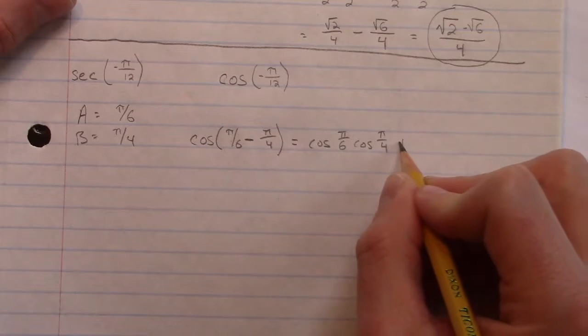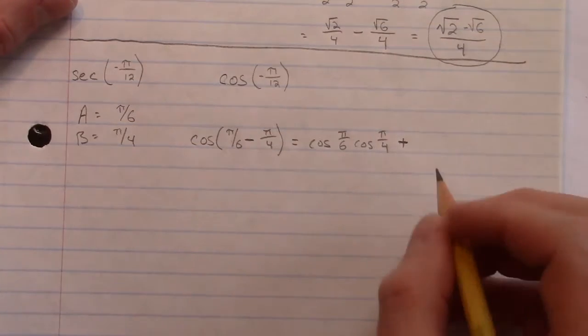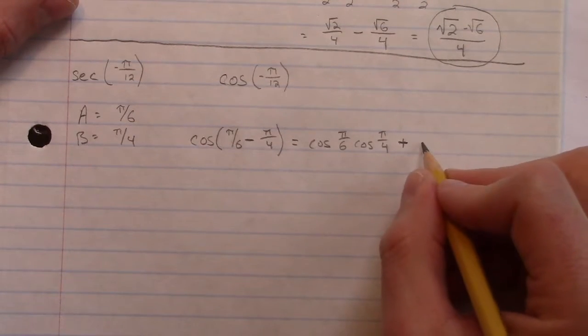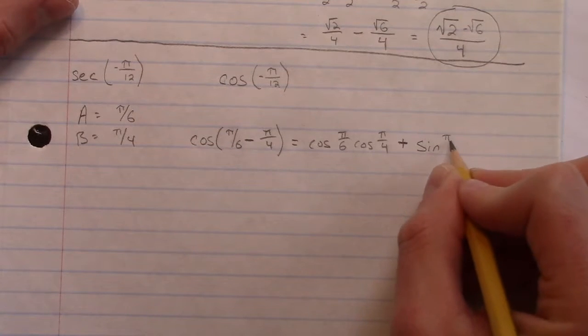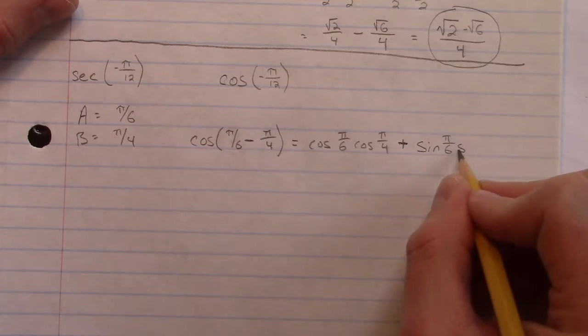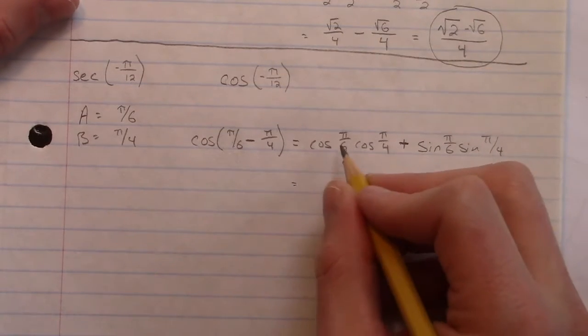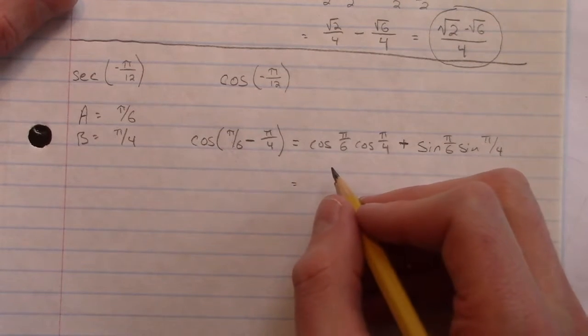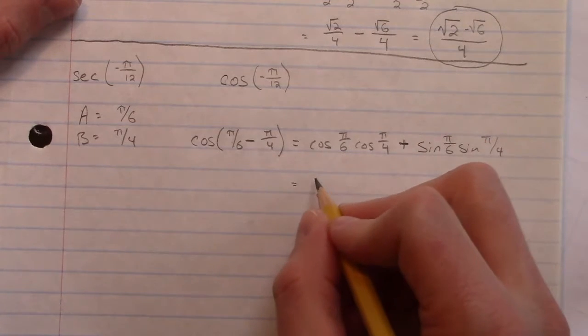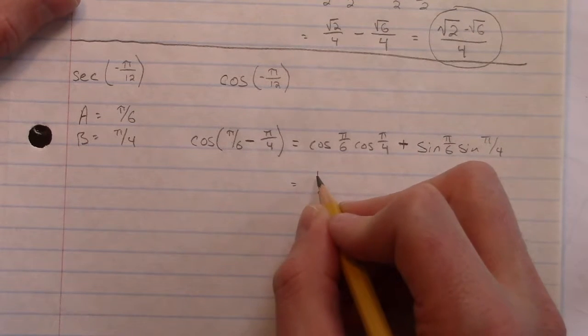Okay, then I'm adding here. Remember the sign switches for cosine there, not for sine. Then we got sine of pi over 6 times sine of pi over 4. Using my unit circle, I'm looking at cosine of pi over 6, and that looks like it's going to be 1/2. I'm sorry, not 1/2. Square root of 3 over 2.